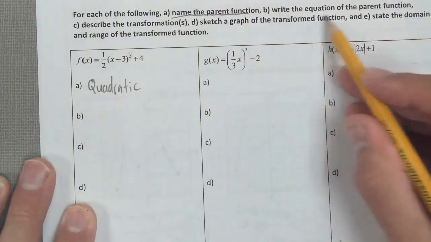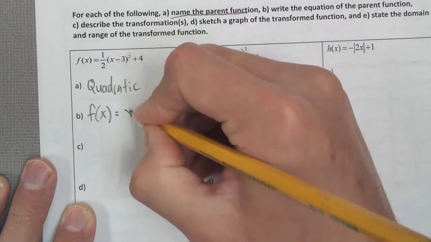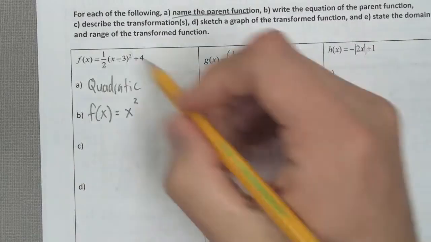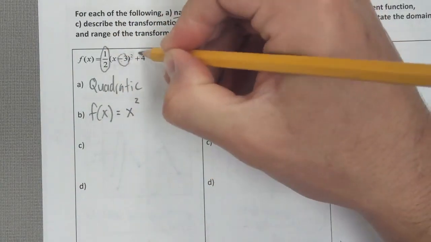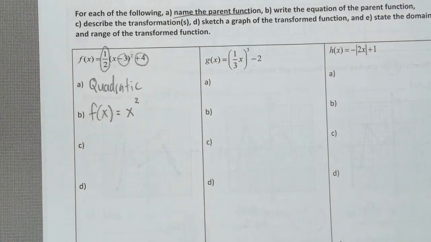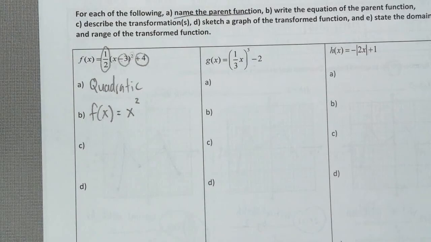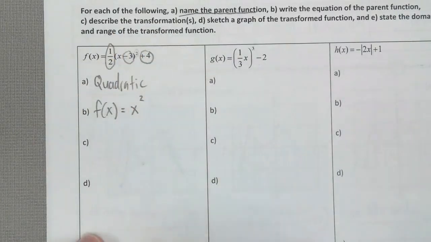It says B, write the equation of the parent function. Well, the parent function for quadratic is just x squared. It's just plain old simple x squared without all the other stuff. And here's the other stuff that we're doing. Those are my transformations. But if I take those things away, all I've got is x squared. So there we have it. Now we've got to identify what these transformations are. So describe the transformations. Here we go.